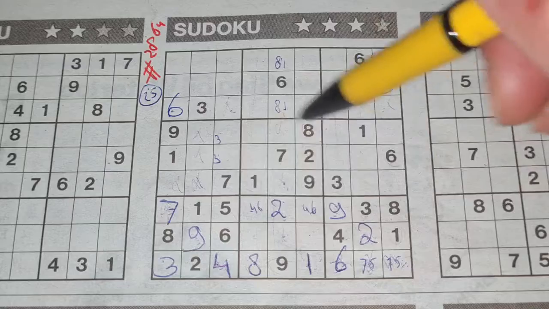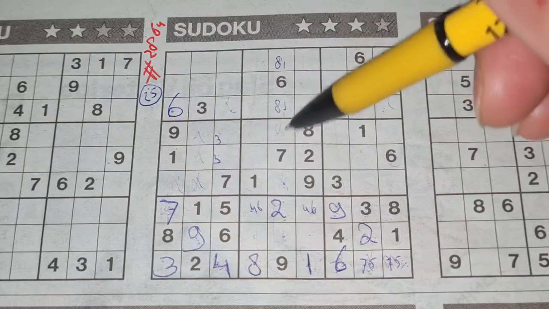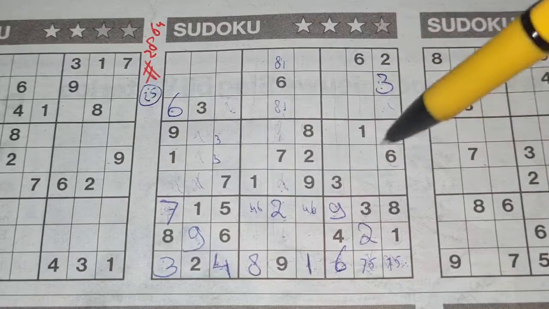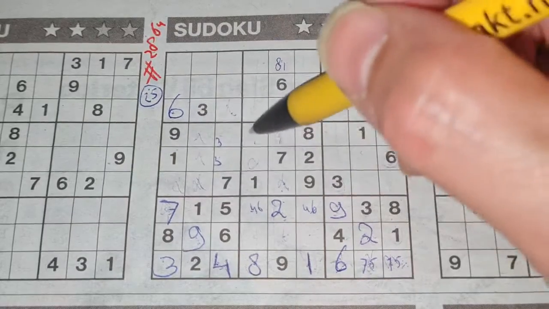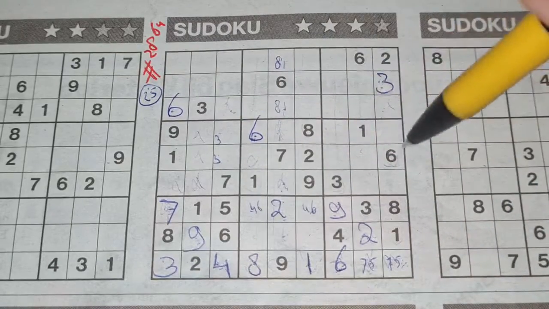In this big square, 4 missing numbers. One of the missing numbers is 6. We see there's a 6, no 6 in these 2 boxes. There's a 6, no 6 in that box. So 1 box left for the 6. Should be there. 6 in this row, 6 in the middle row.